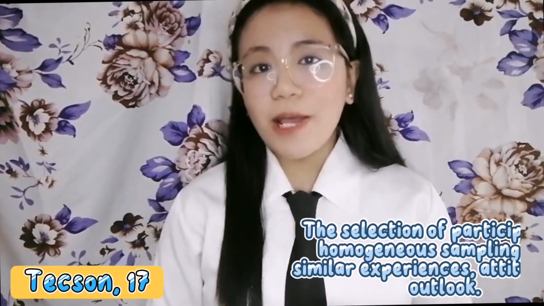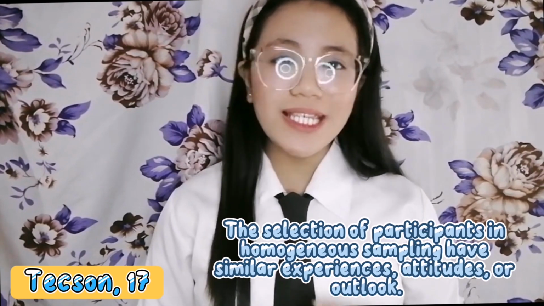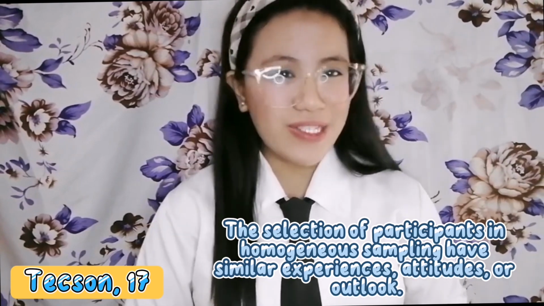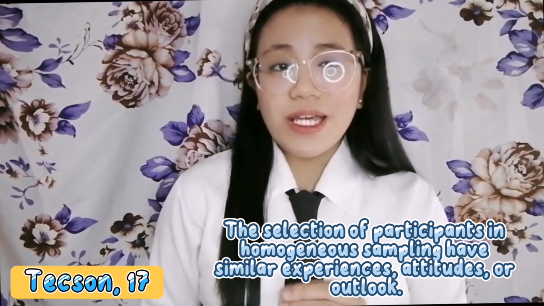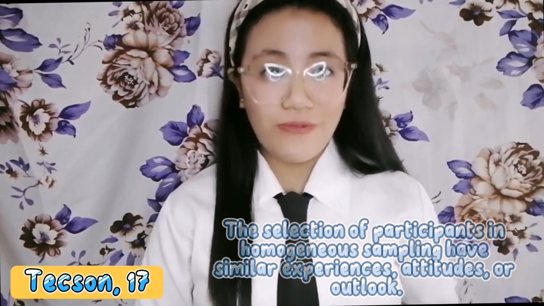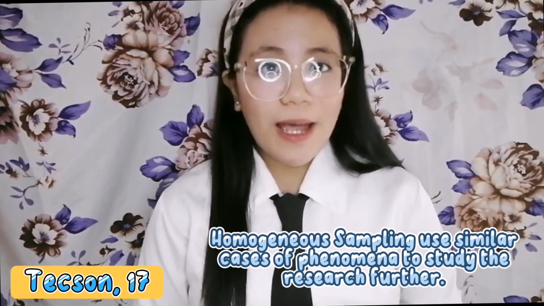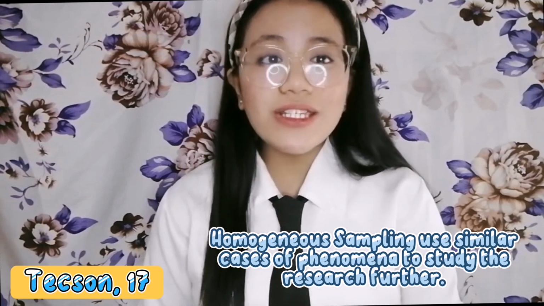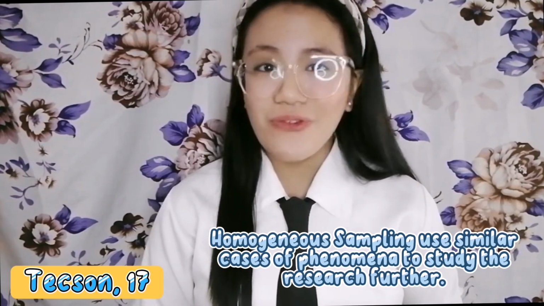Homogeneous sampling is a type of purposive sampling in which participants have similar qualities, attributes, categories, and so on. It entails picking comparable examples to study further. Homogeneous sampling involves choosing similar cases to investigate further a certain phenomenon or subgroup of interest.